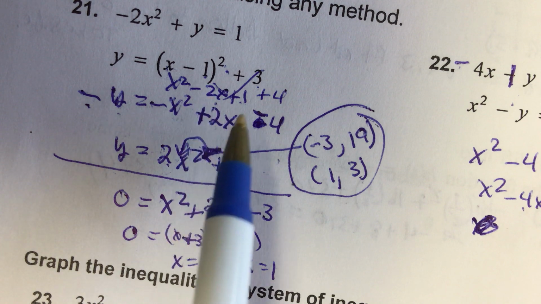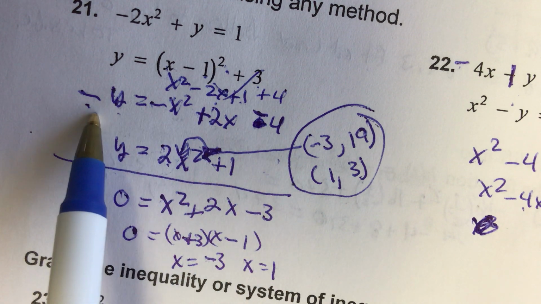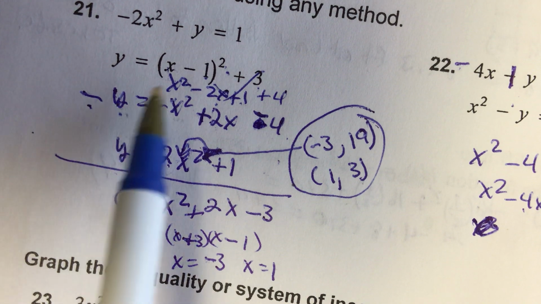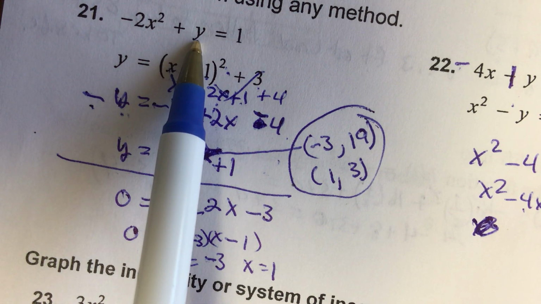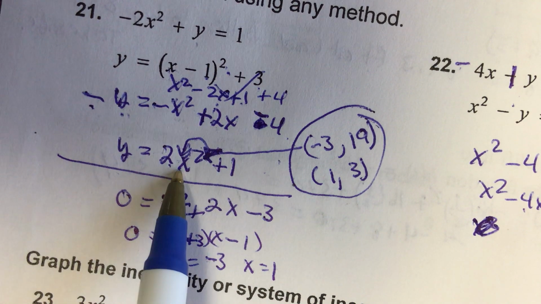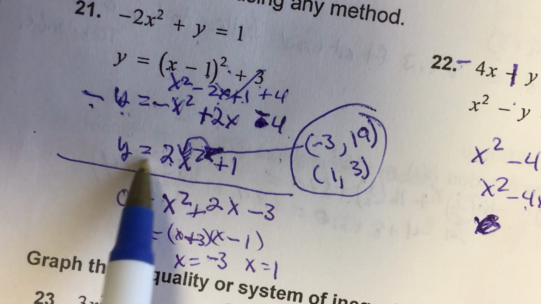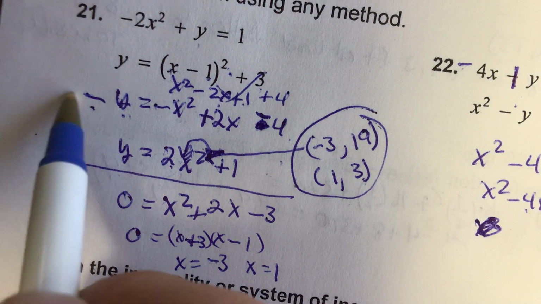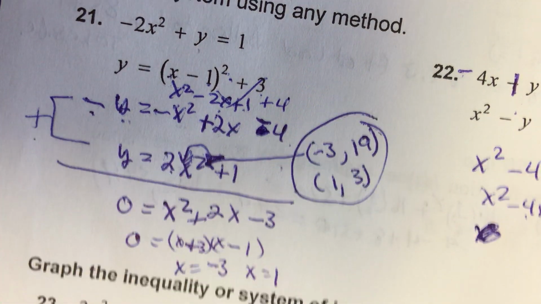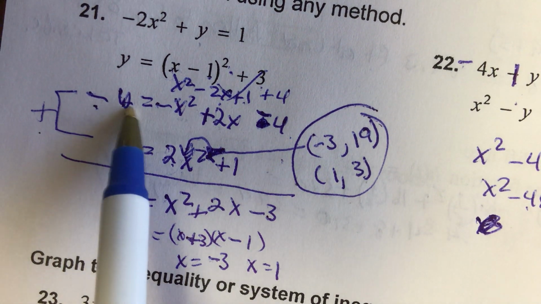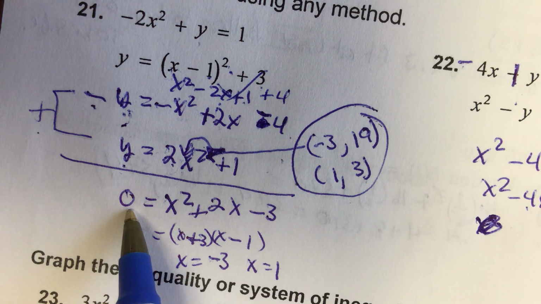Then I add those two. I'm going to add this equation with a negative y, that's key, to this top equation, solve for y. So I got the y by itself, I just added the 2x squared to the other side. So now I have y equals 2x squared plus 1. Now I'm going to add these two together, thus eliminating the y's, and that's why we call this elimination, and having it equal to 0.